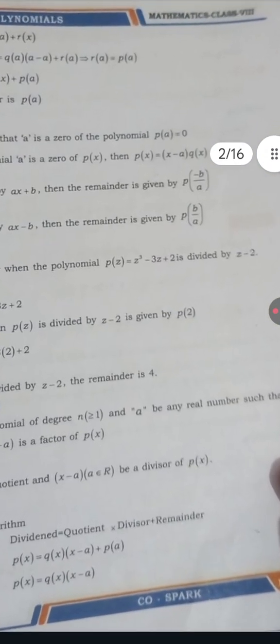Understood? And now example 1. Find the remainder when the polynomial f of z is equal to z cube minus 3z plus 2 is divided by z minus 2. Then z is equal to what? 2.